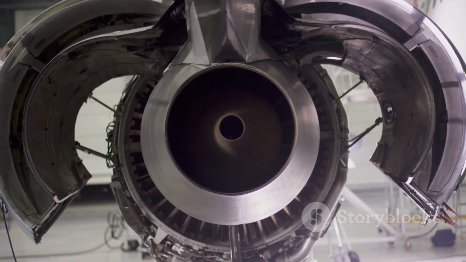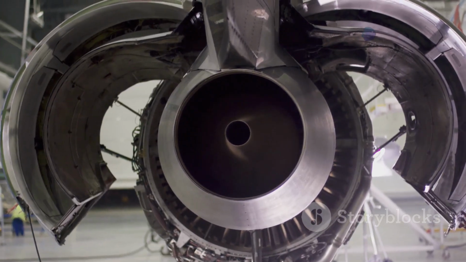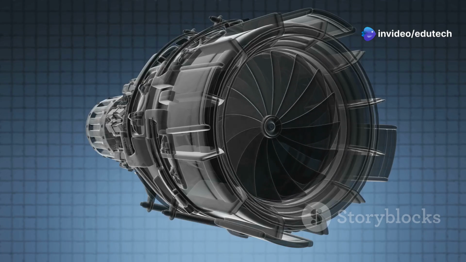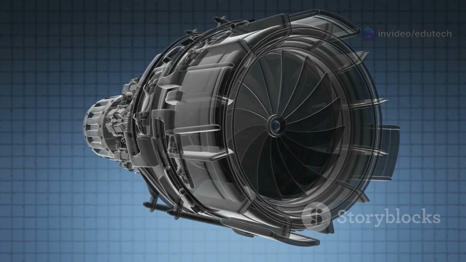So the disc-type rotor actually consists of a series of discs that are machined from aluminum forgings, and these are shrunk over a steel shaft. The rotor blades are then dovetailed into the rims of these discs.